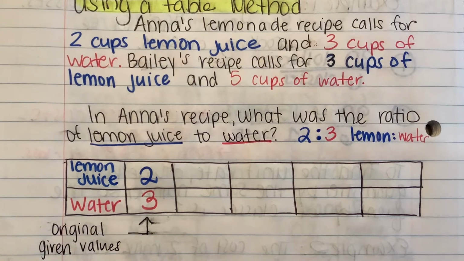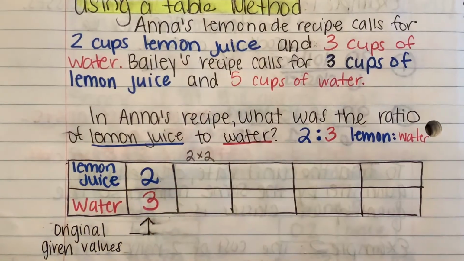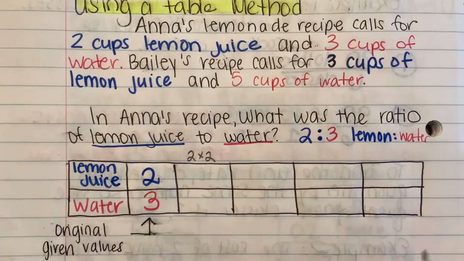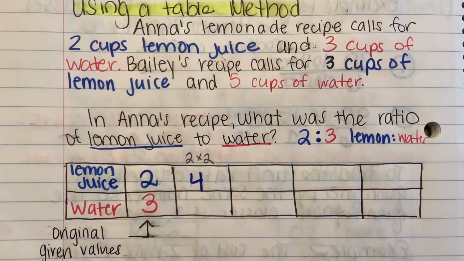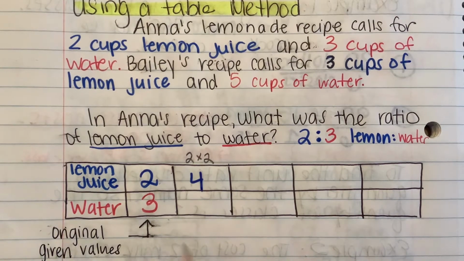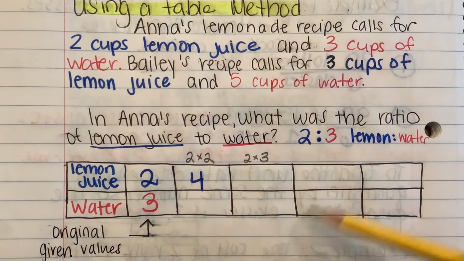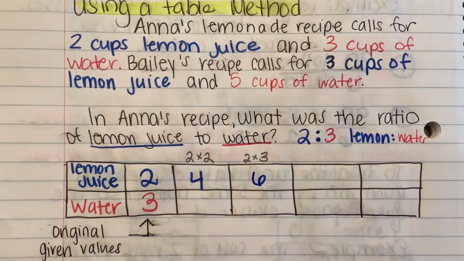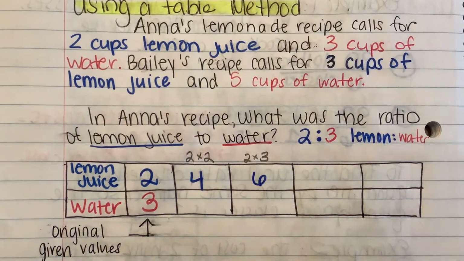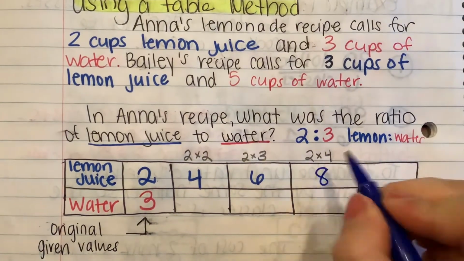Now when we look at the second box, we're going to think about if we were to double the recipe. So we're going to take our original value 2 and multiply it times 2 because we're in the second box. 2 times 2 is 4. Now we're going to do the same thing, but we're in the third box. So I'm going to take my original value 2 and I'm going to multiply it by 3 because I'm now tripling my recipe. I'm in my third box. 3 times 2 is 6. Now repeat the process. My original value 2 and I'm in the fourth box. 2 times 4 is 8.